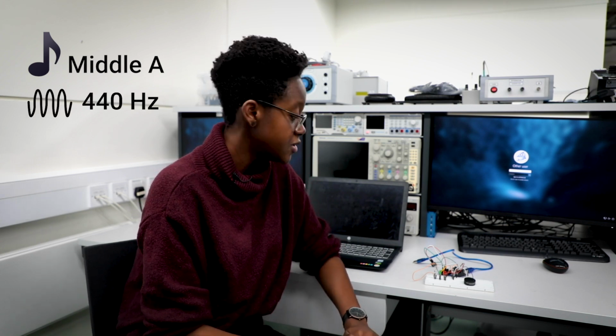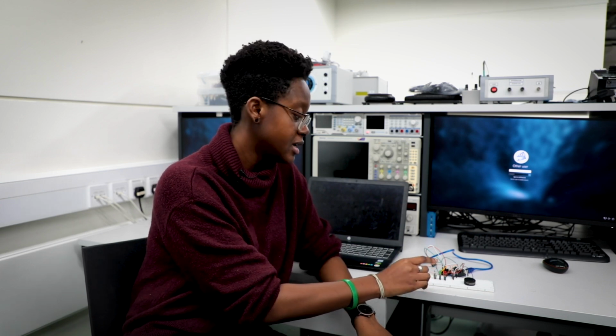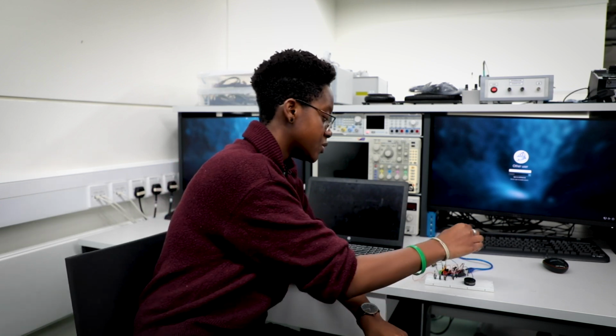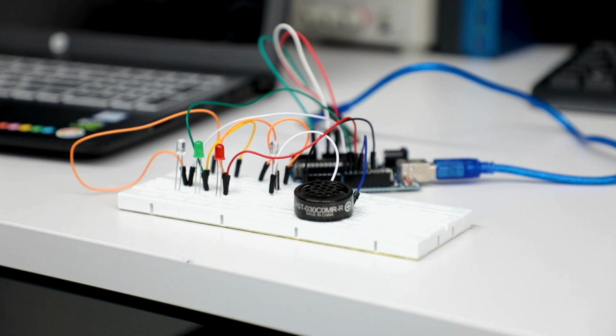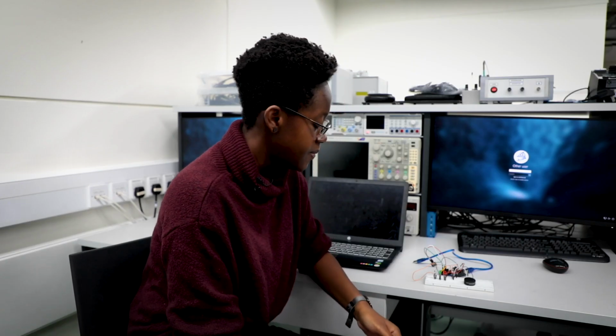So for example, say you wanted to play a note such as middle A. Middle A is 440 Hz, so what you would need to do is output an audio frequency of 440 Hz using the buzzer. So we drive the output pin connected to the buzzer at 440 Hz, and as long as you have some sort of sound producing element in the circuit, you hear a tone, middle A to be exact. So yeah, essentially music as we know it is just a sequence of audio frequencies.